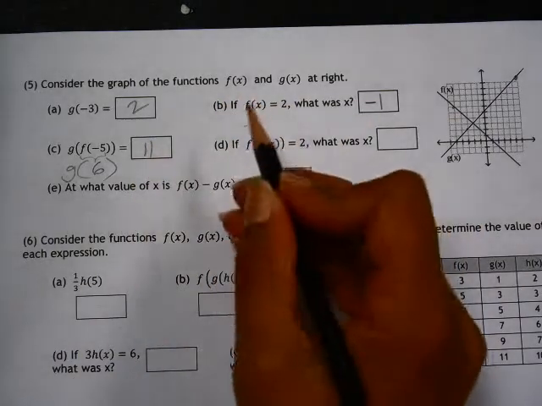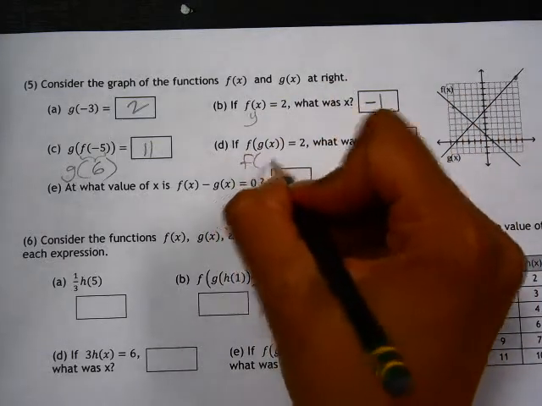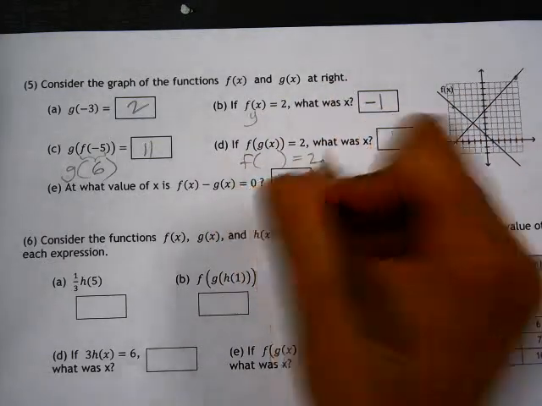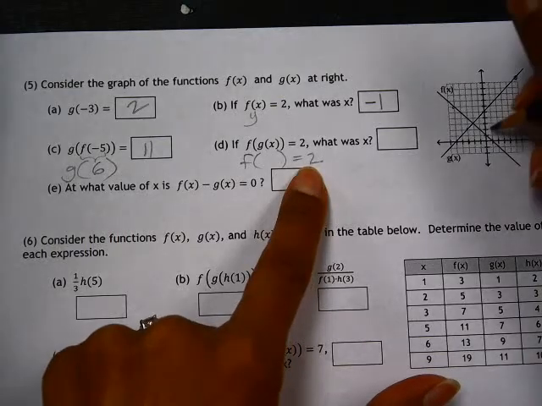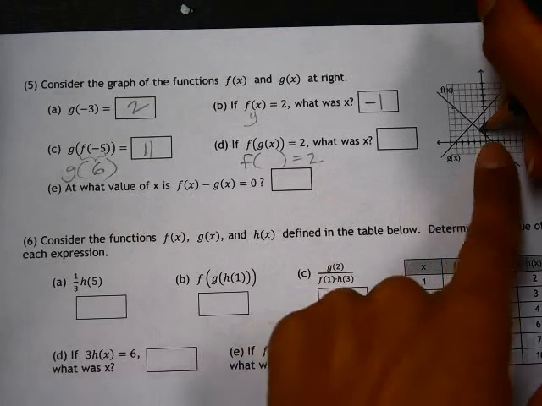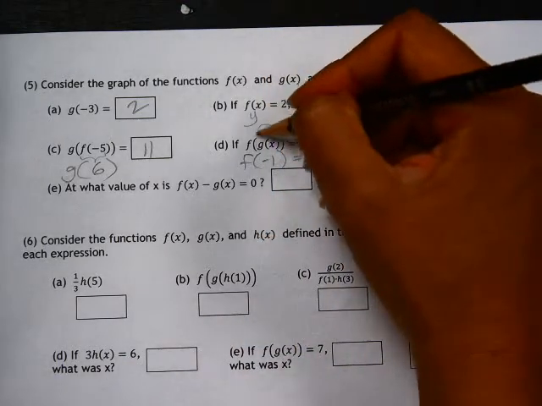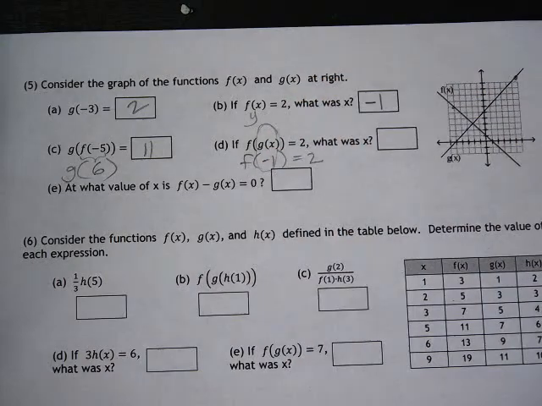This one says if f of g of x equals 2, what was x. So f of something should give us 2. Let's do that first. My output is 2. I'm on function f, so the input had to be negative 1. So now I know that g of x had to be equal to negative 1.